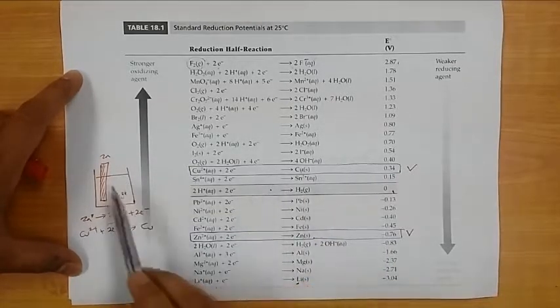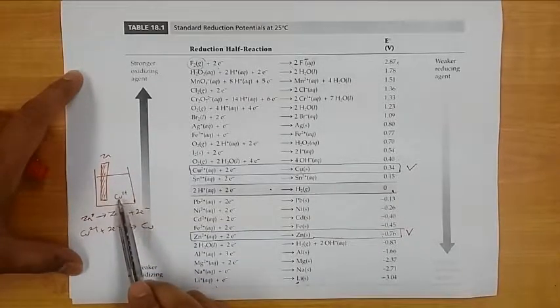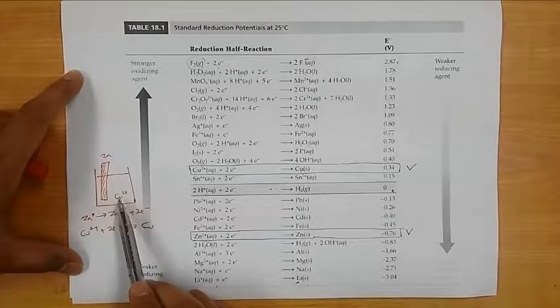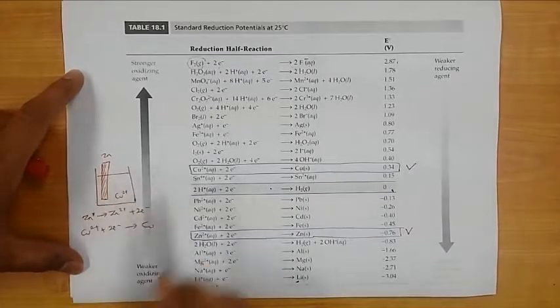In this situation copper 2+ will be willing to take the electrons, and zinc is more willing to give its electron.